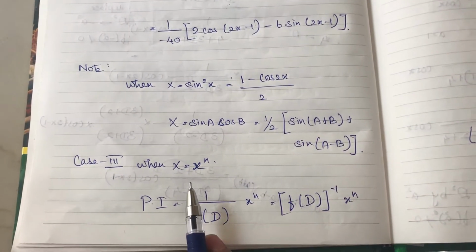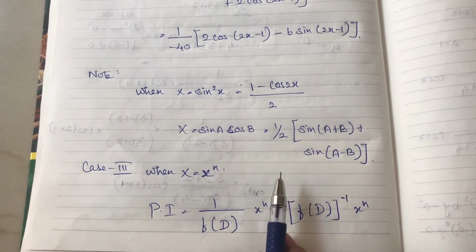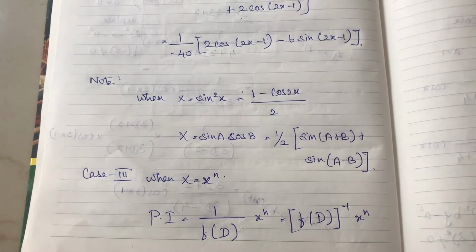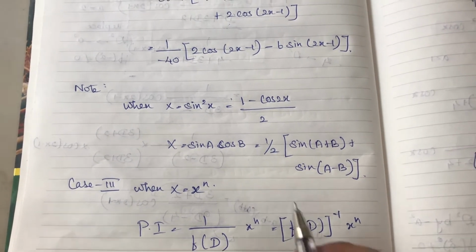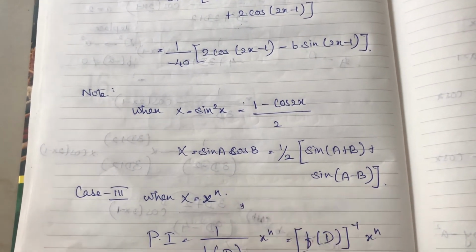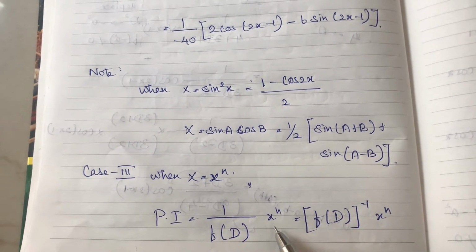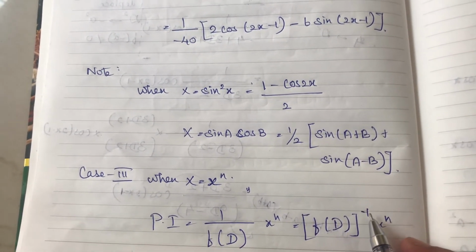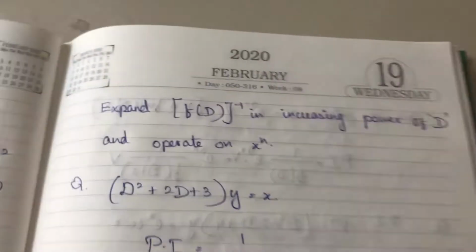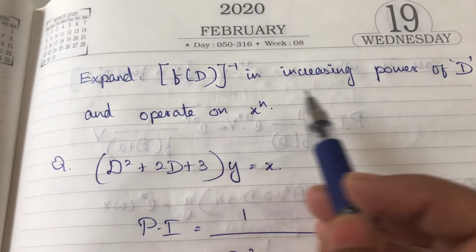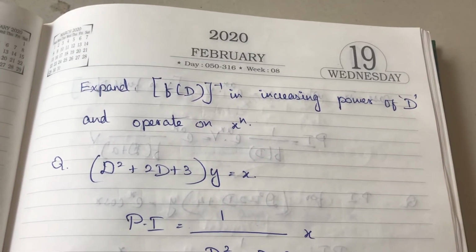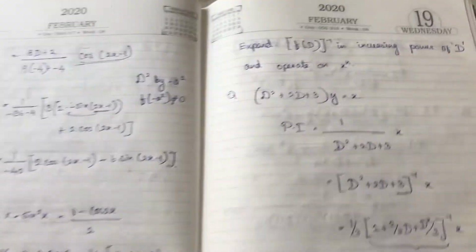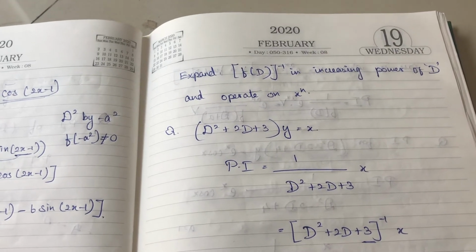And the third category, if X is x power n, so PI, which is equal to 1 by f of d, into x power n. We need to omit this y, right? So I am just taking this as the inverse into x power n, which is equal to minus 1, right? So in order to expand the f of d function in increasing powers of d and operate on x power n, we need to expand this term by increasing the power of d.